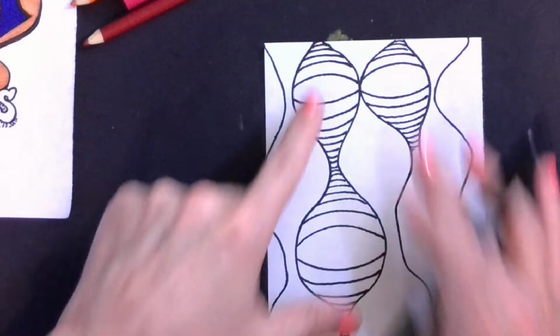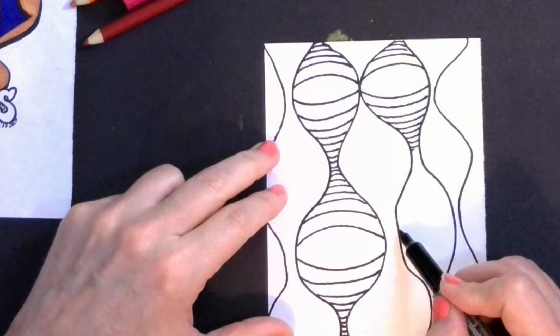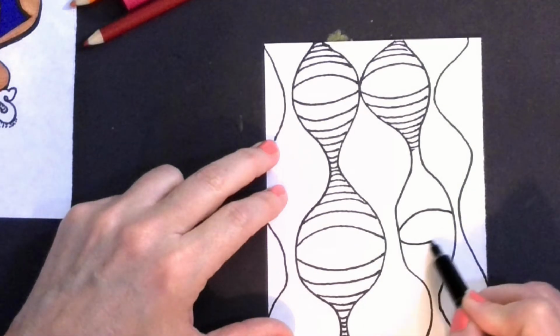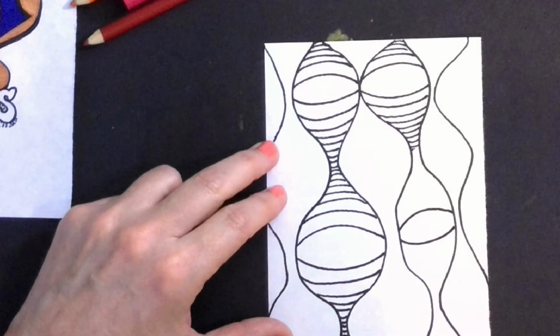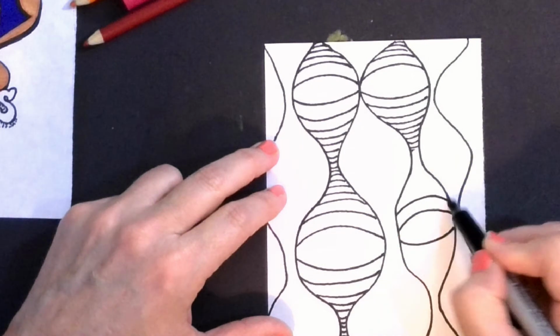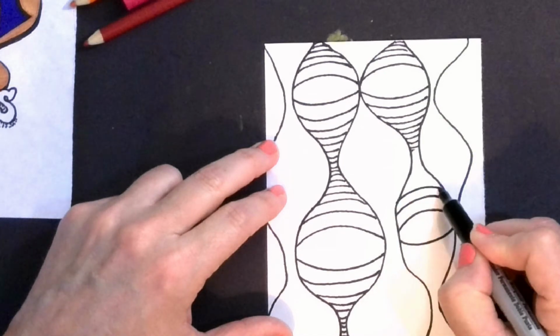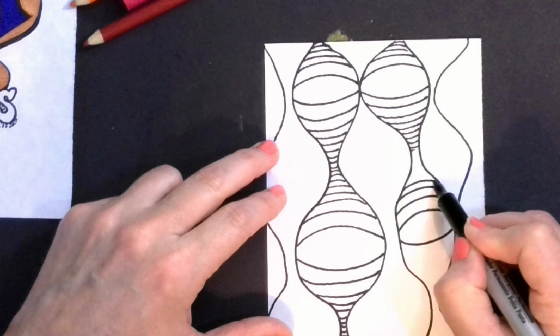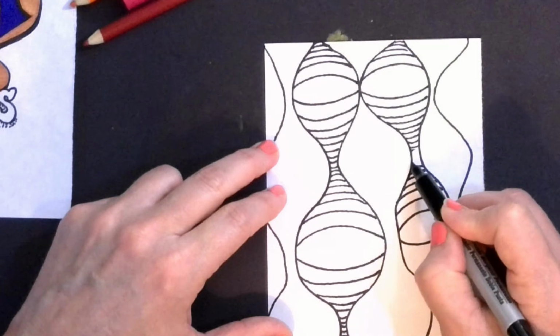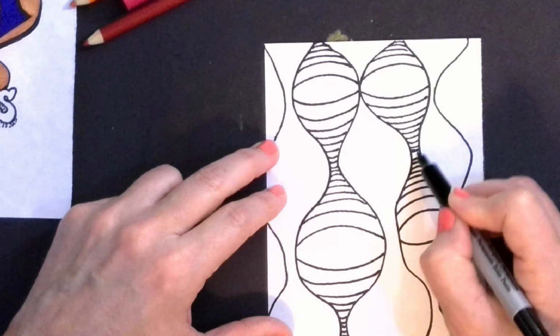All right, so go ahead and start all of your rainbow and smiley faces in the middle. And do the rainbows up. Okay, and the smiley faces to meet it.